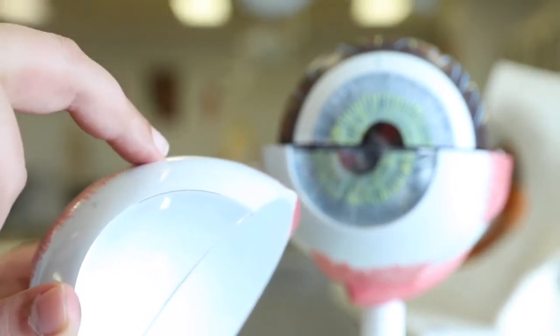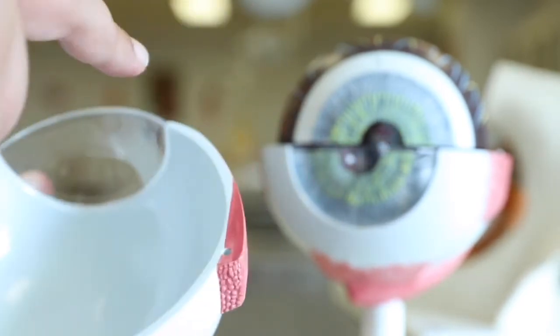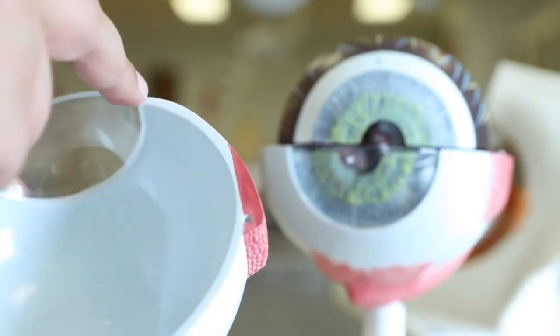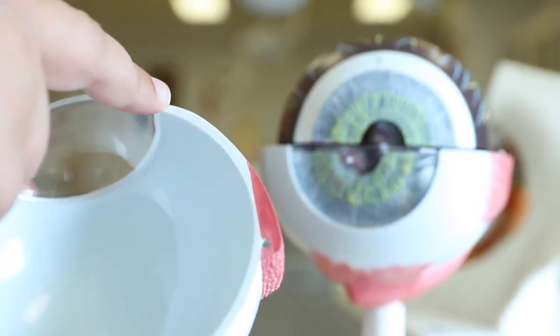First, the anterior one is the cornea, and the posterior part is the sclera. Between the cornea and the sclera, there is a junction, and we call it the limbus.